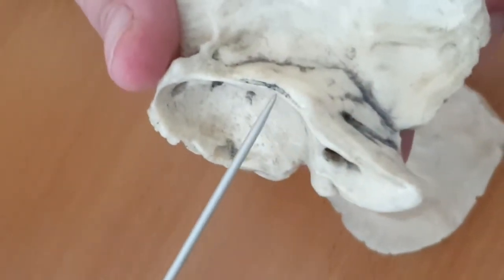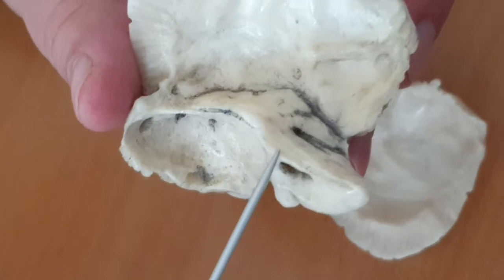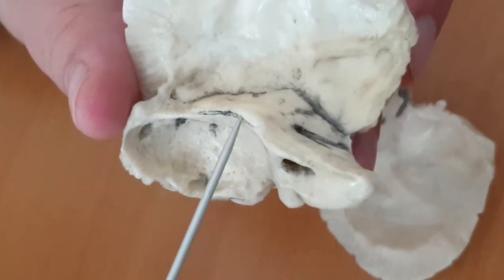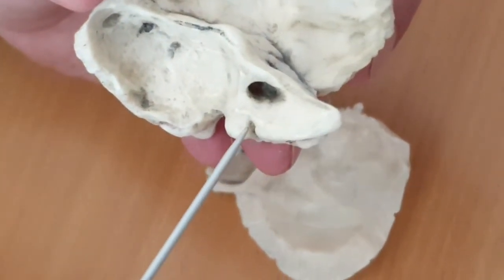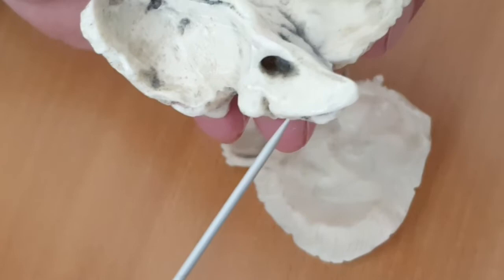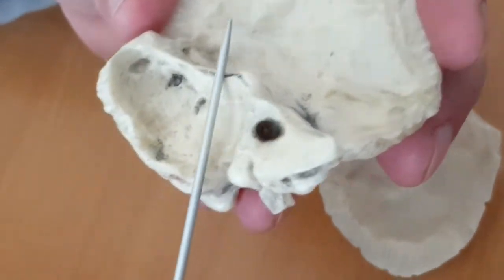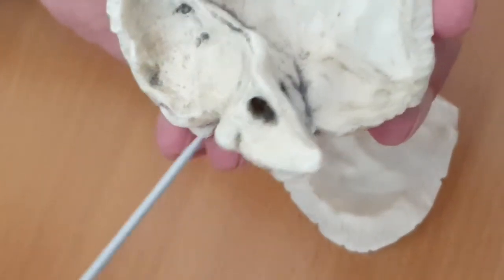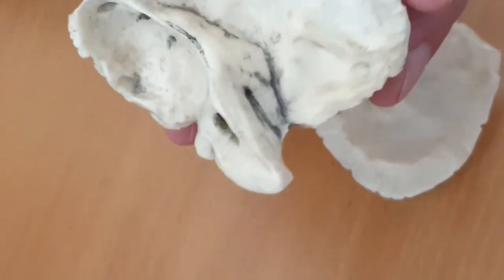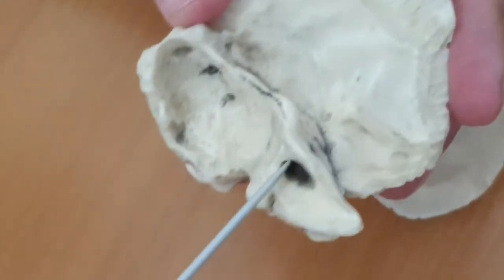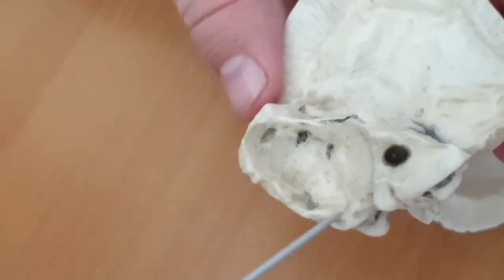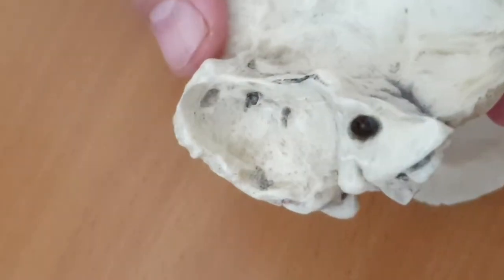Along the superior border of the pyramid we have the groove of the superior petrosal sinus, sulcus sinus petrosi superioris, and here is the groove of the inferior petrosal sinus, sulcus sinus petrosi inferioris. The posterior surface of the pyramid has porus and meatus acusticus internus. Here was external, and here it is internal. Here we have the groove of the sigmoid sinus, the same groove as in the occipital bone.